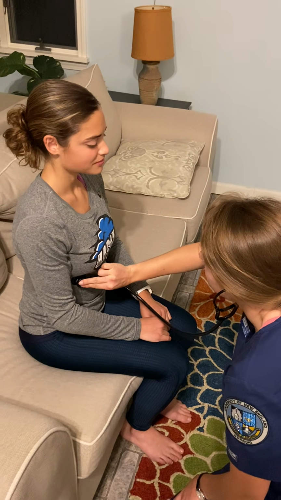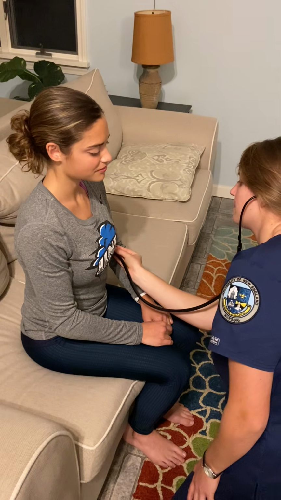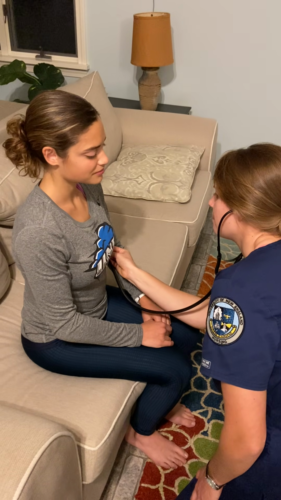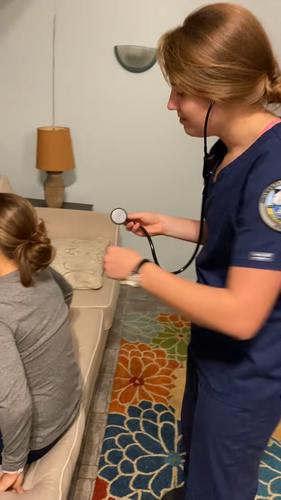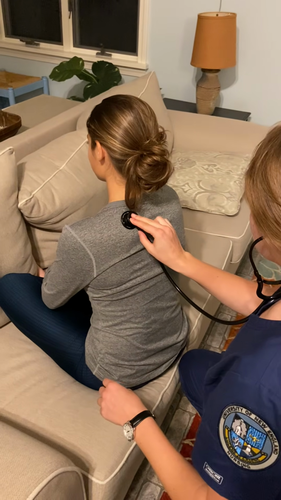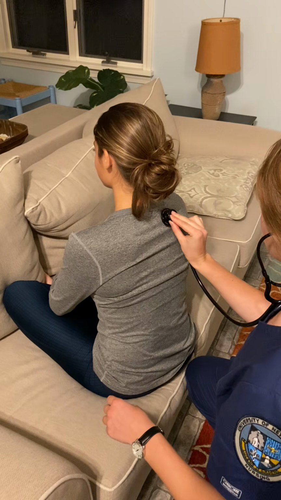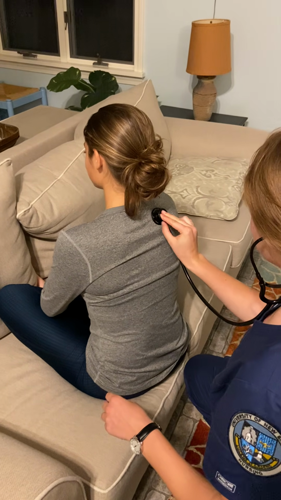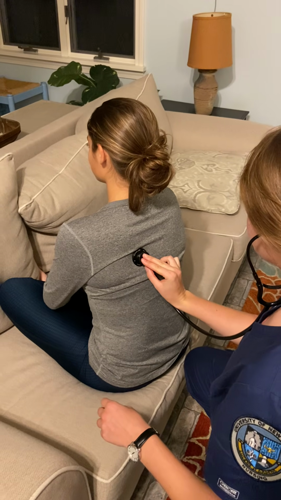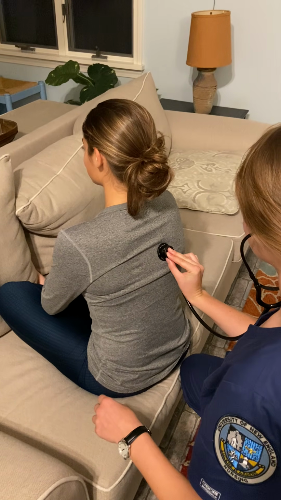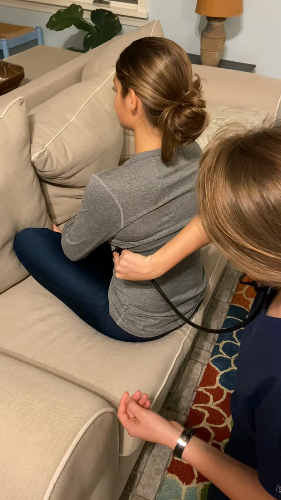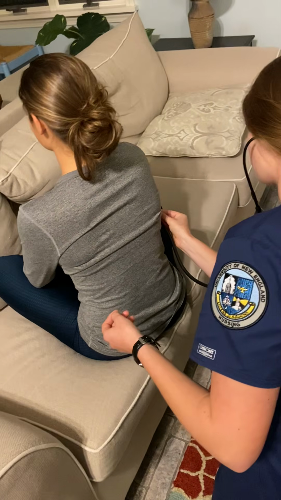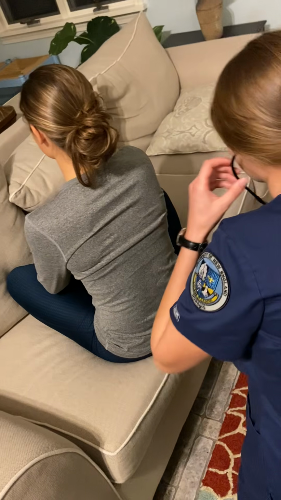Another deep breath for me. One more deep breath for me. Okay, and for the purposes of the video, if you could just turn around for me so that we can see. Now I'm going to assess on the posterior side. And deep breath for me. One more. And another deep breath. And I'm going to listen to the sides. Deep breath for me. And another deep breath for me. Perfect, thank you. And you can turn back around.